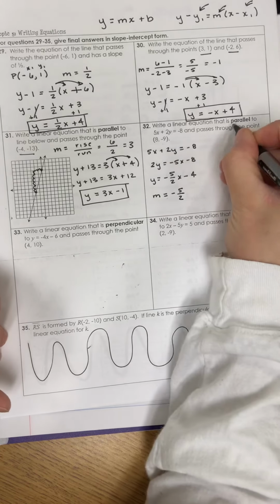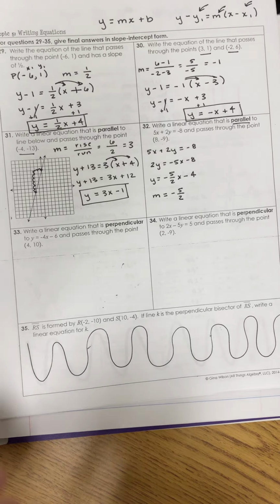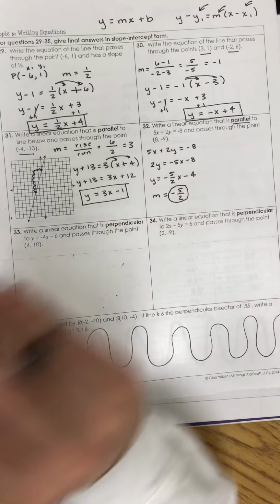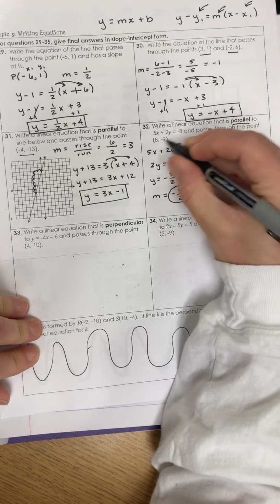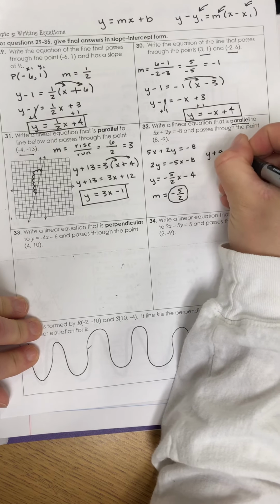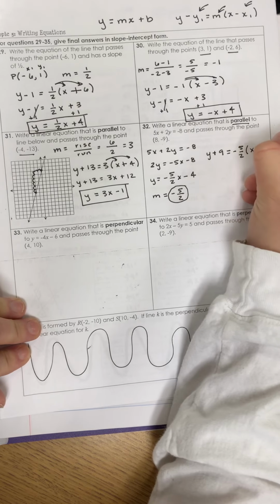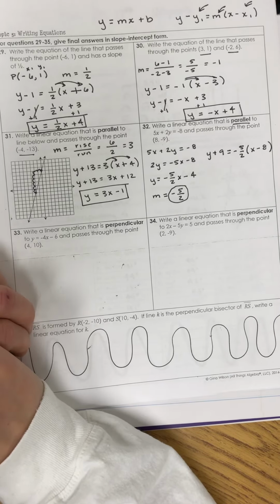Now we need to know the relationship. So they are parallel, meaning the slopes are the same. So if the slopes are the same, then we know we can use this slope in our point slope form. So y minus negative 9, which is positive 9, equals slope of negative 5 over 2 times x minus 8. And now we've written it in point slope form and just solve for y.